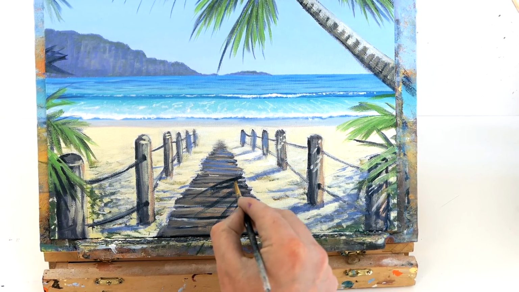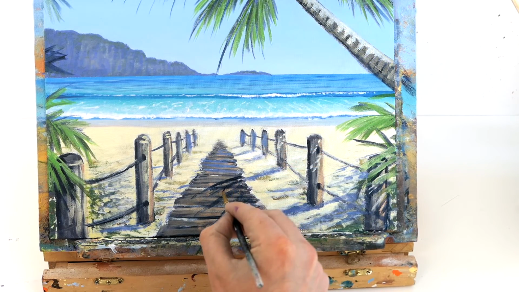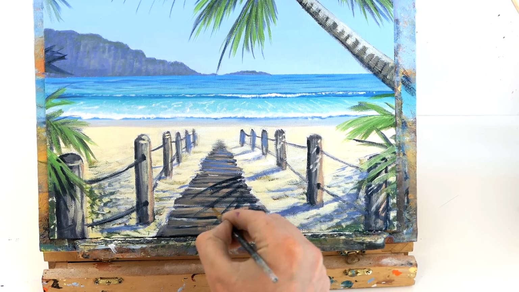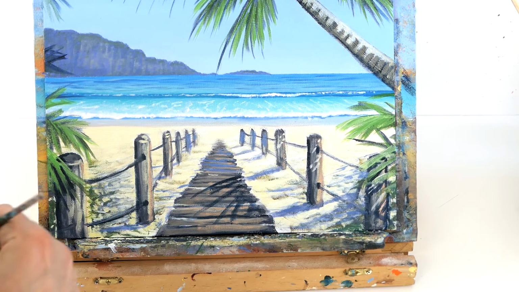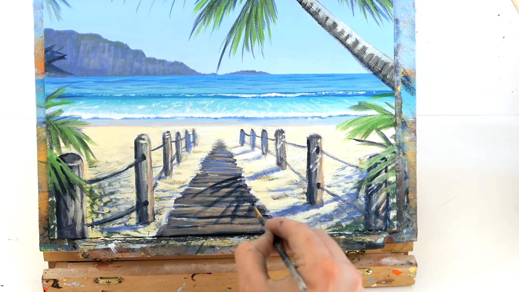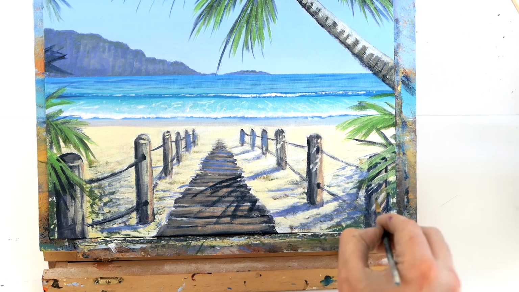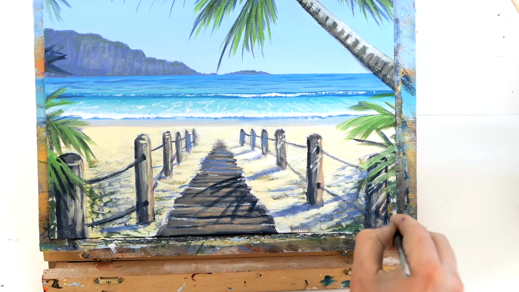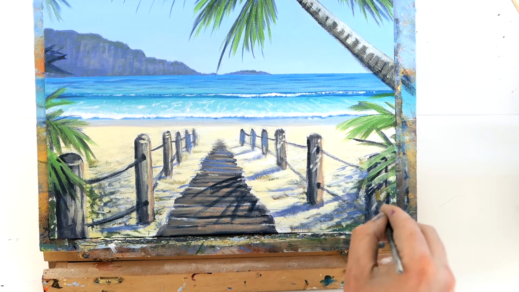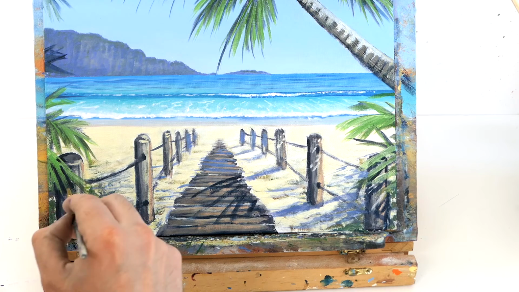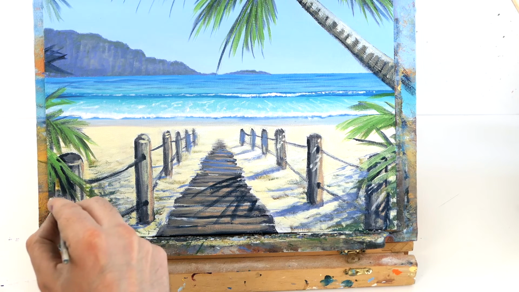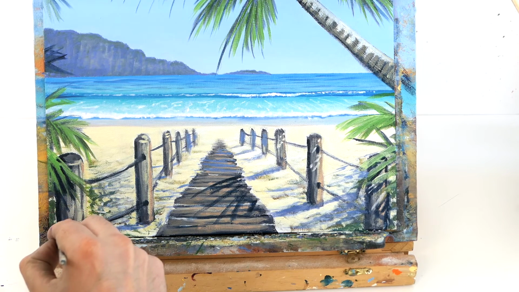And then let's just get some Payne's Grey and let's do a really harsh shadow on the sort of boardwalk bit here, on these sort of planks of wood. So we're just going to create a nice shadow. And as I say, if you want to use this really harsh Payne's Grey, you can even put some really harsh shadows on your fence posts in between some of these leaves.